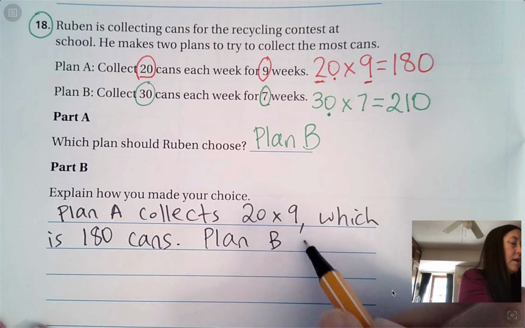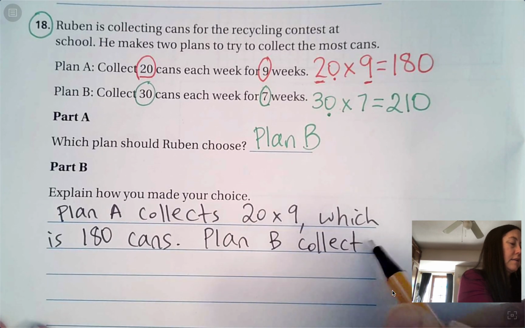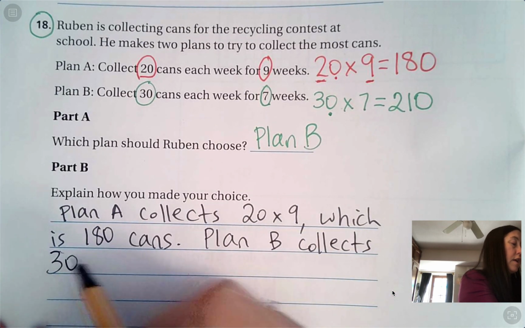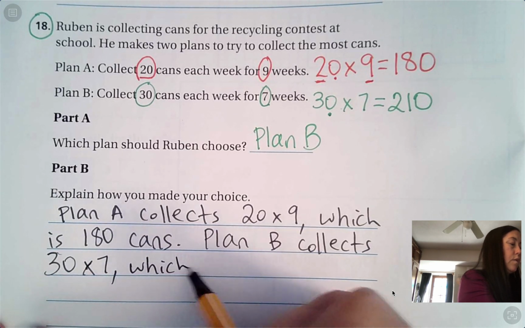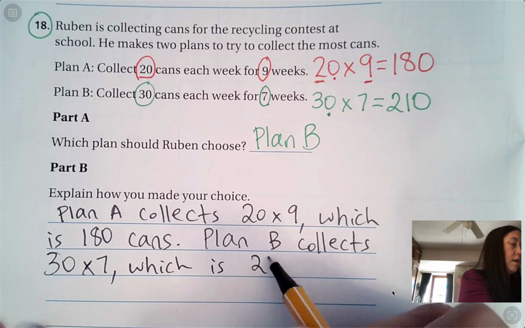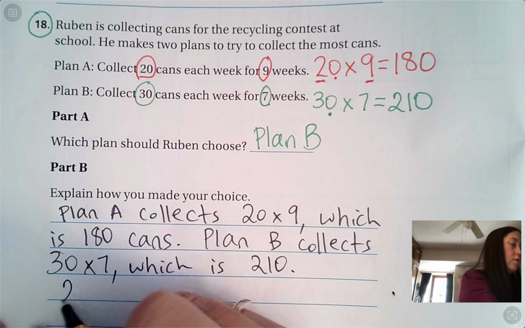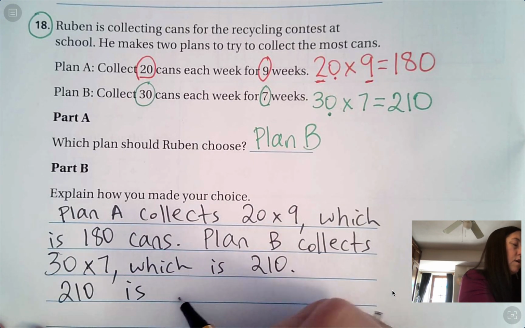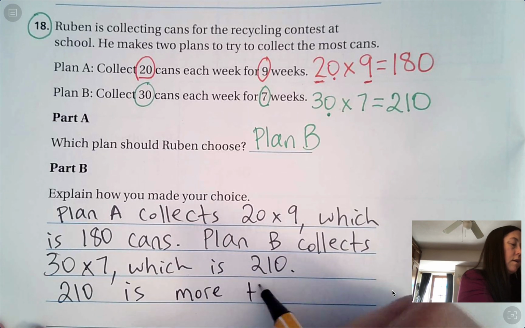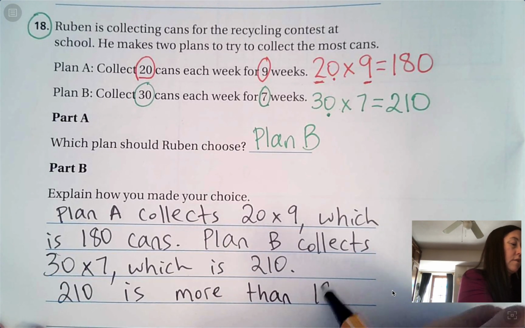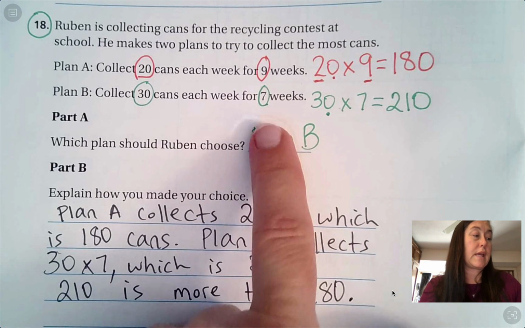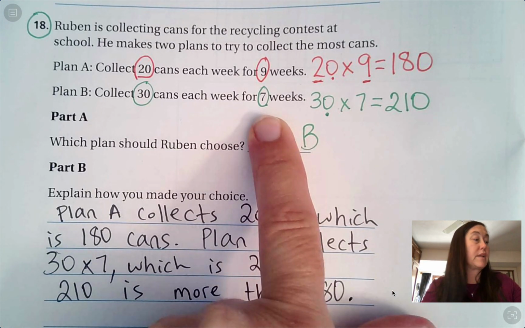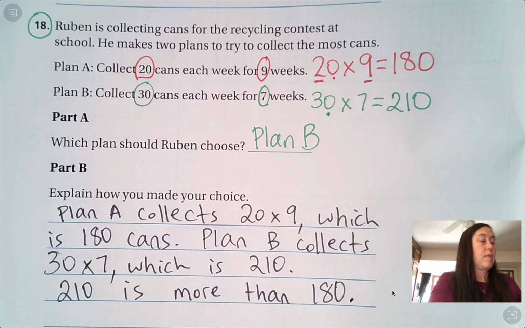Plan B collects 30 times 7, which is 210. 210 is more than 180. Even though he's collecting for fewer weeks, he's collecting more each week. That's why Plan B is better, right?